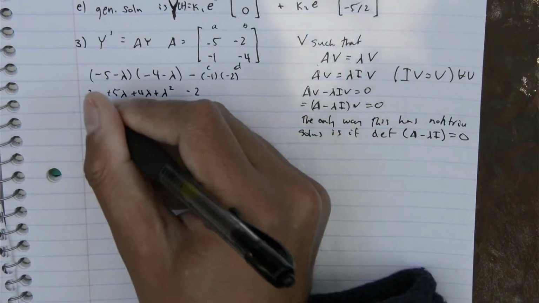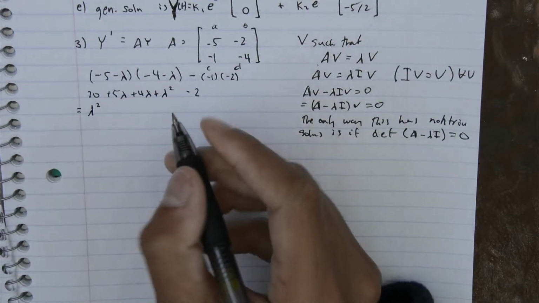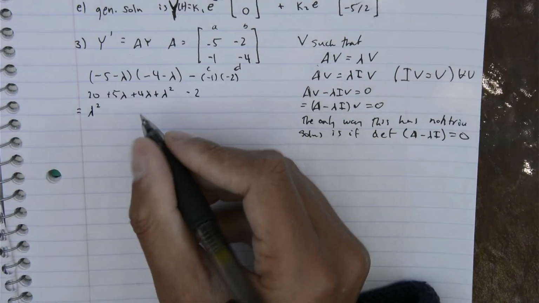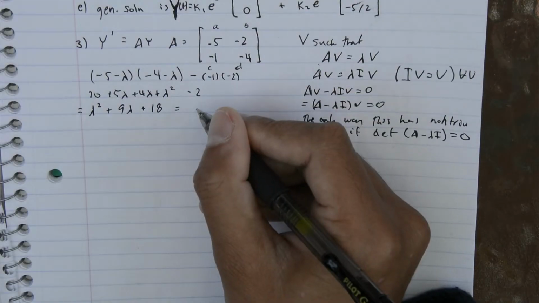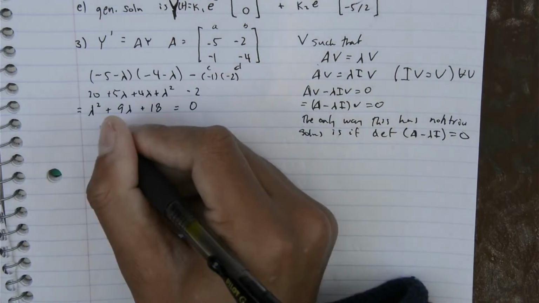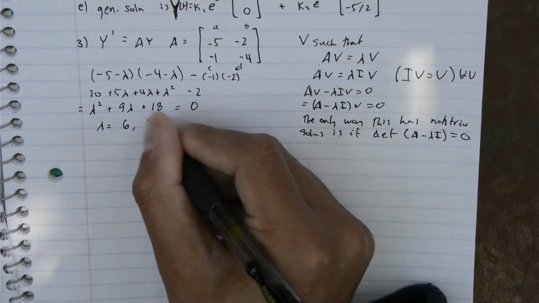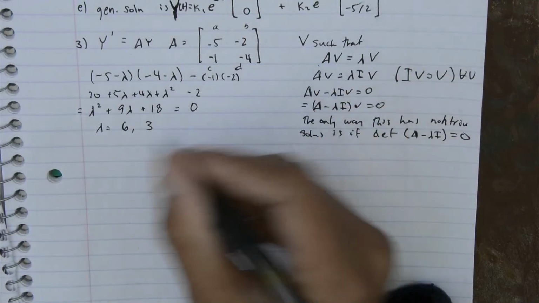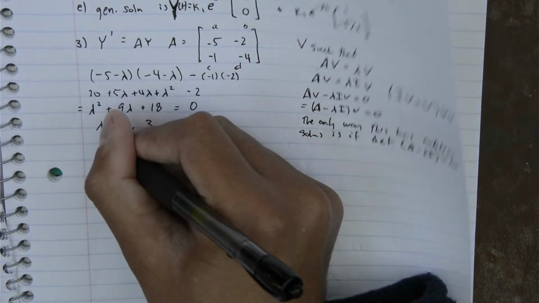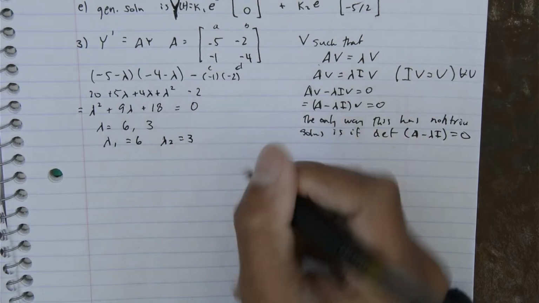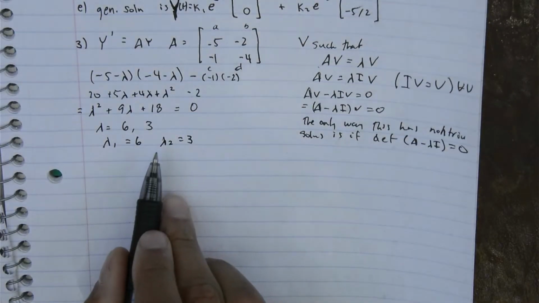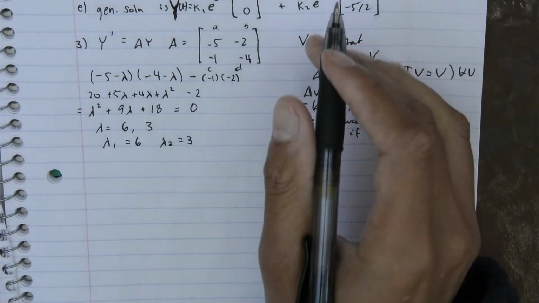So we're going to get lambda squared plus 9 lambda plus 18 is equal to 0. So then lambda is equal to 6 and 3. Just to be clear, lambda 1 equals 6, lambda 2 equals 3. It's a convention, but it's more just to remember which is which, because you can mix them up.